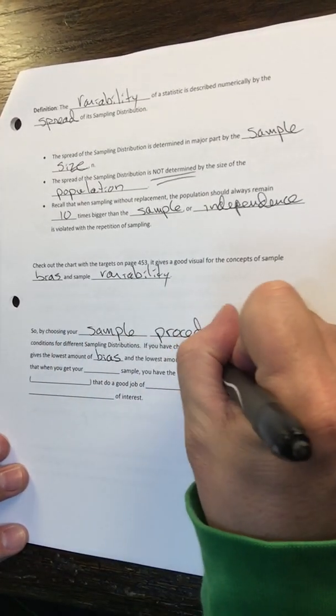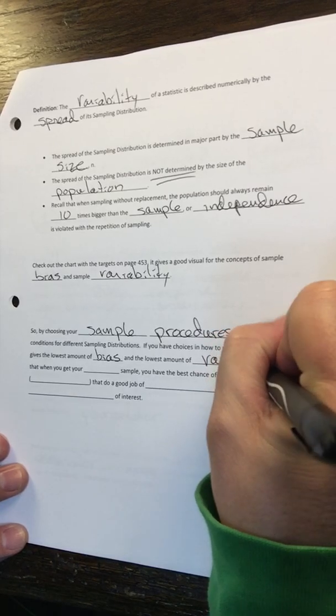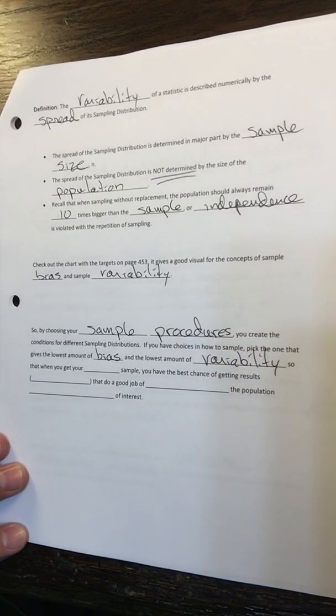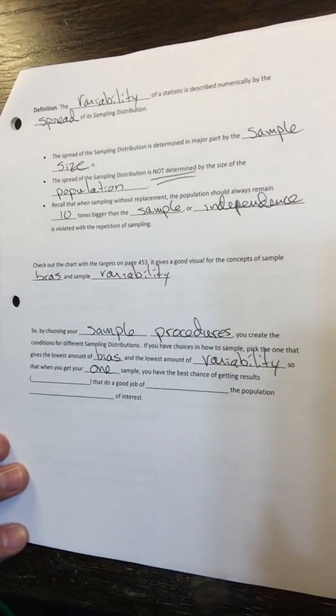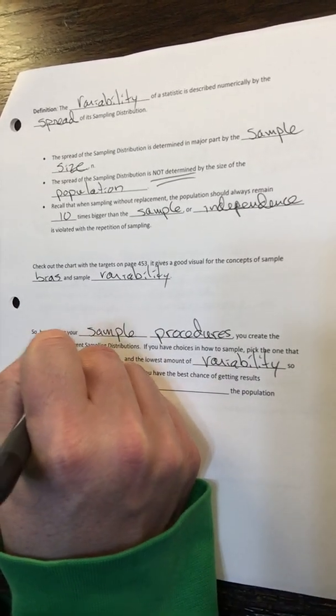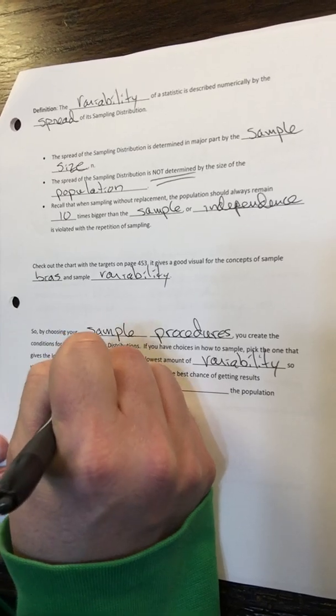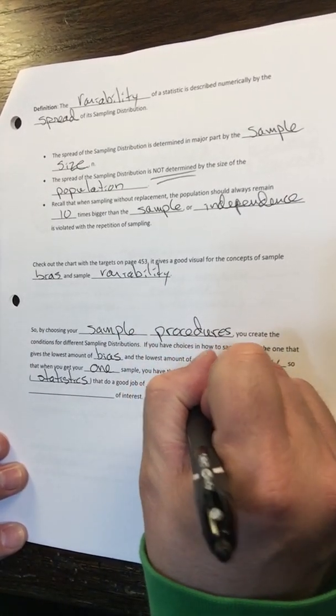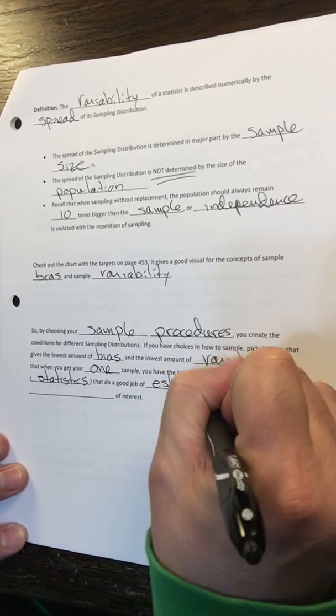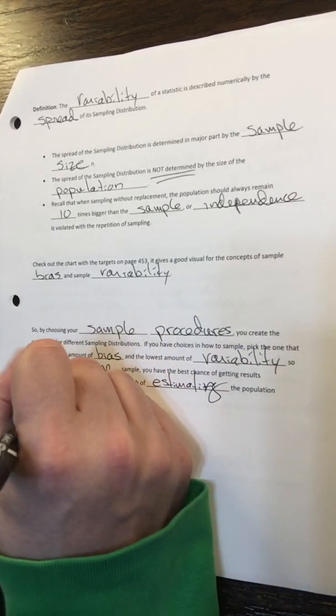And the lowest amount of variability, so that when you do take your one sample, you have the best chance of getting results. Those results are called statistics. We should name the class that. That do a good job of estimating the population parameter of interest.